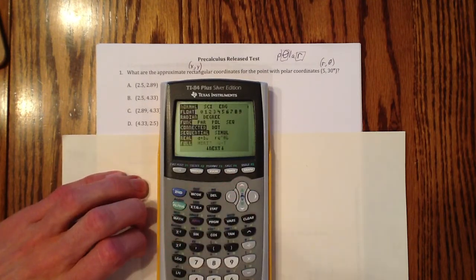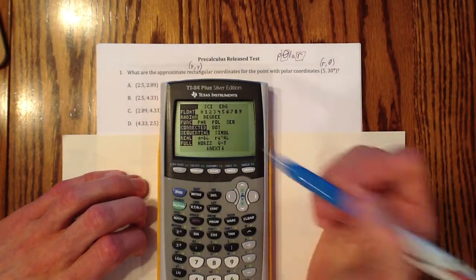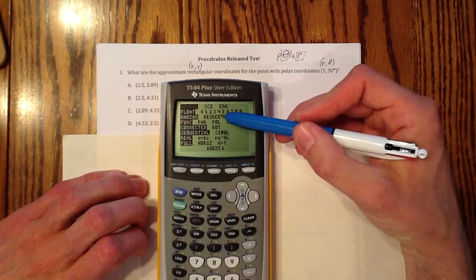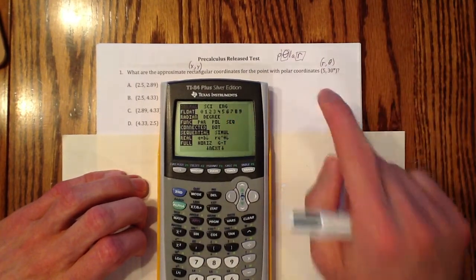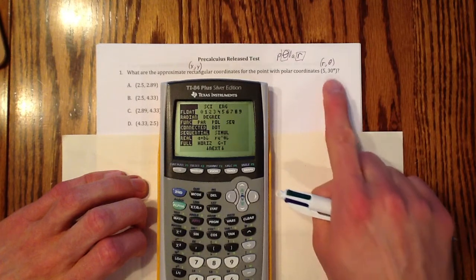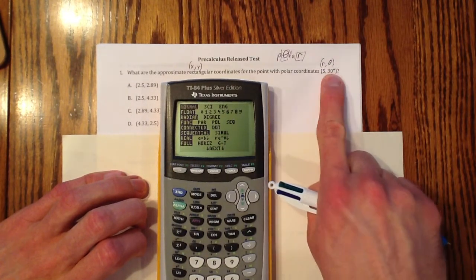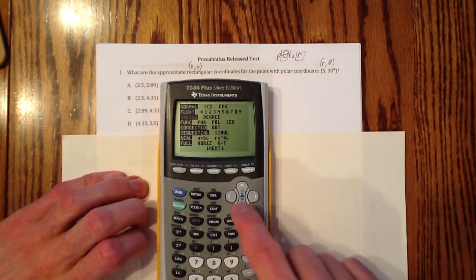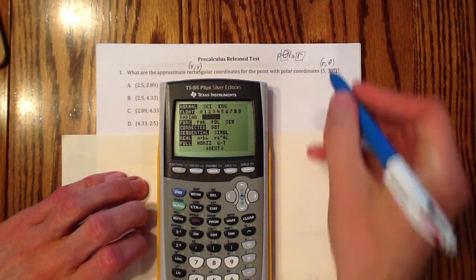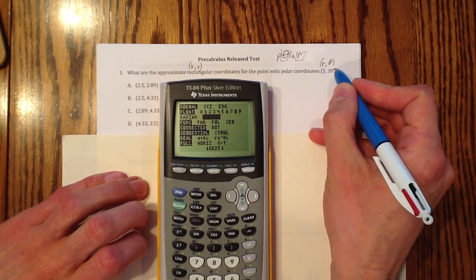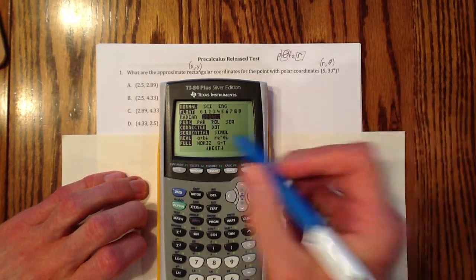I'm going to press mode. Maybe yours is in degrees, maybe it's not, but I want you to put it in degrees. How do you know? Because you're going to have to do some trig, because you have an angle involved, and that angle is in degrees, so go to degrees. They will not tell you what to do. It'll be buried in the problem. That tiny little symbol right there tells you what to do. Don't forget to do it. Put it in degrees.